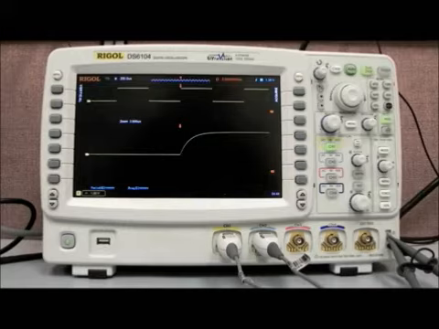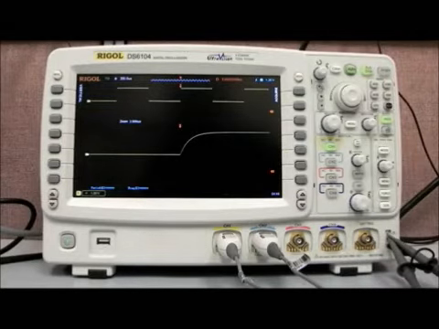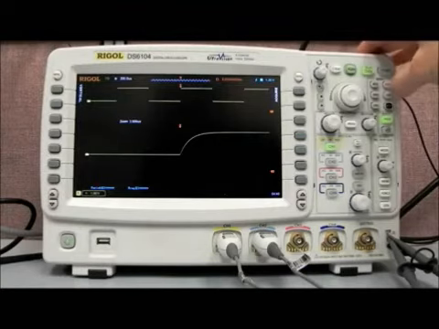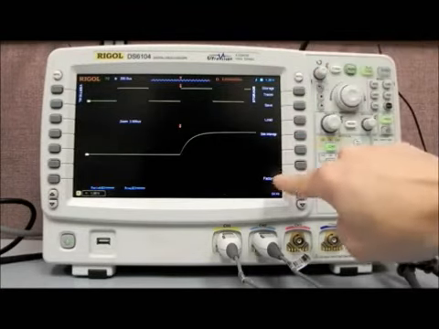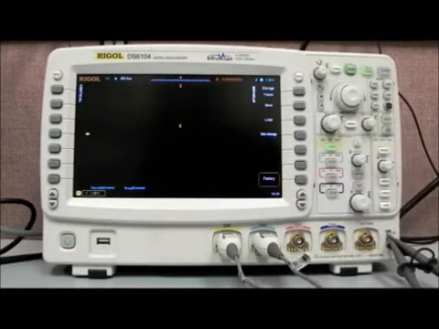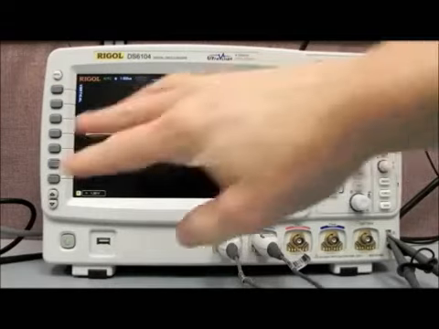Now I'd like to show off some of the measurement capabilities that we have with the DS6000 series. I'm going to start by going back to factory defaults. Factory defaults are very easy to get to on the oscilloscope. You simply press the save button and you'll see the factory key. By pressing factory, we'll go back to factory defaults. It'll clear all of our settings.